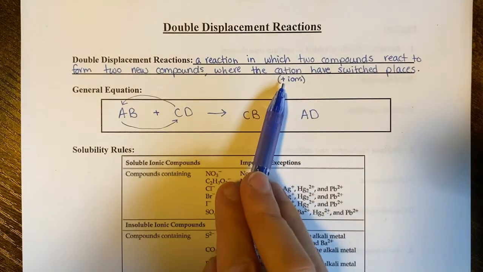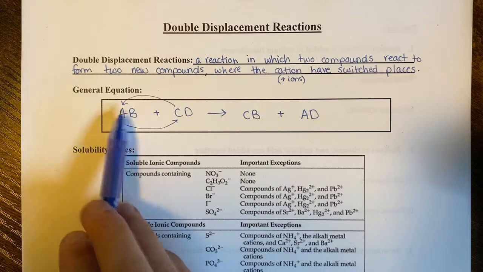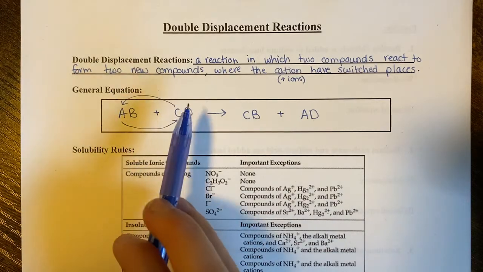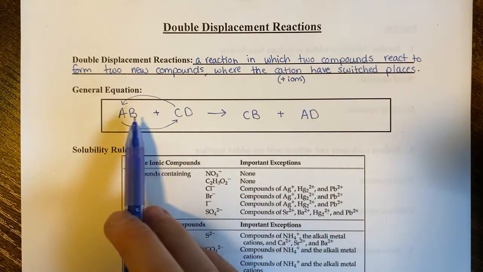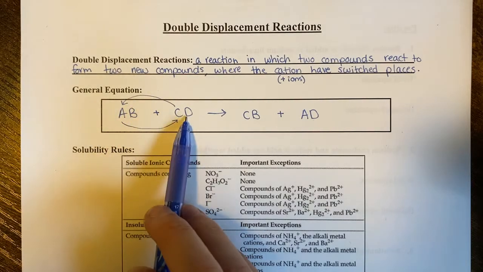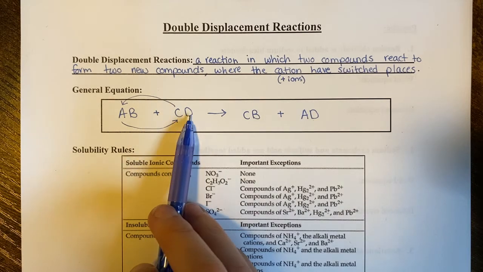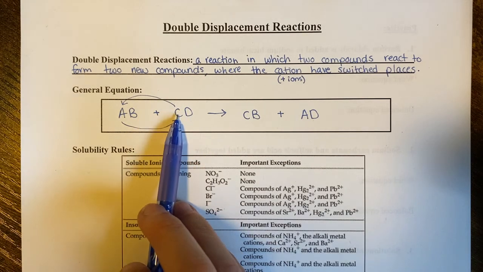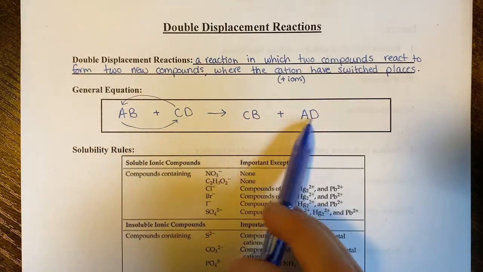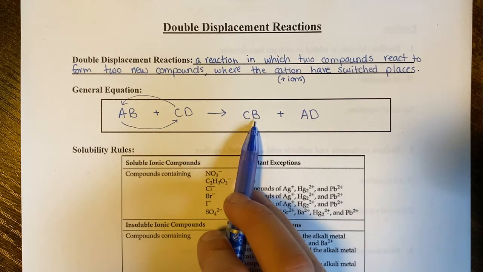So the cations are the positively charged halves of the compound, which will always be written first. They will be the metals or hydrogen. And then they're going to swap partners in terms of the second half of the compound, which is the negative half, so the anion, which are the non-metals or polyatomic ions, so that they're paired up with new things. We want to make sure that each new compound still contains one cation and one anion, so one positive half and one negative half.